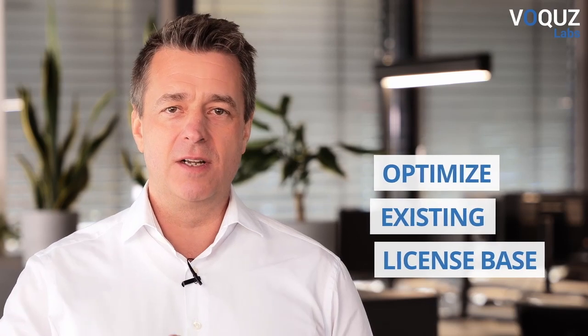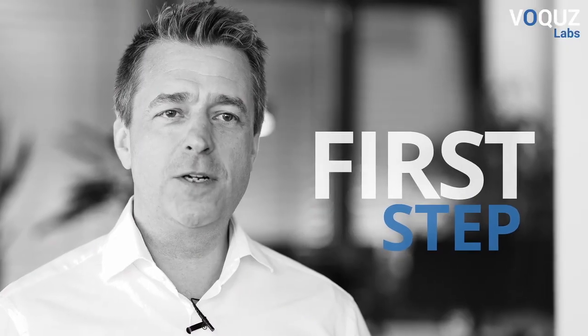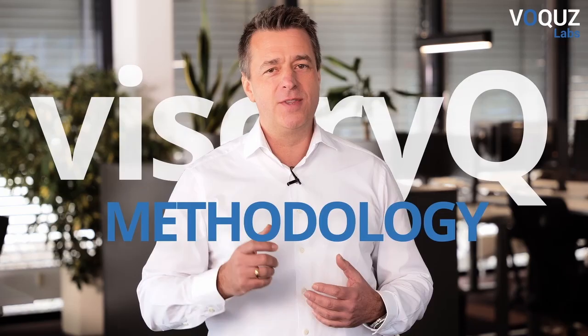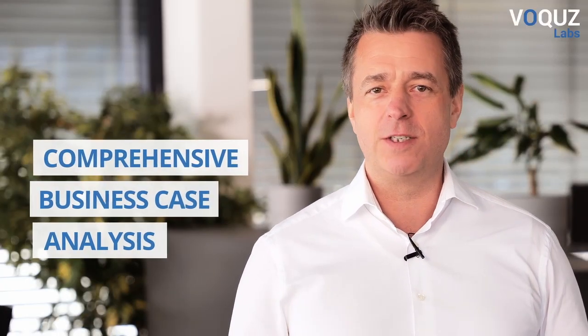Our License Optimizer SAMQ provides the databases. visoryQ then analyzes and visualizes the different business cases. With SAMQ, we optimize the existing license base and simulate the future license demand, whether it's S/4HANA license types or RISE with SAP FUEs. This is the first step in a visoryQ assessment and provides the basis for real cost containment. The visoryQ methodology then turns this data into a comprehensive business case analysis of possible migration paths.